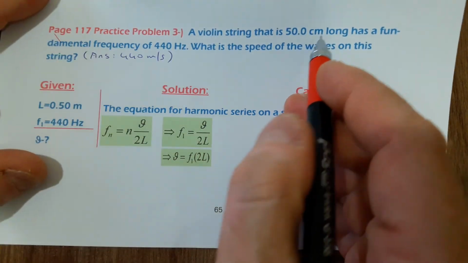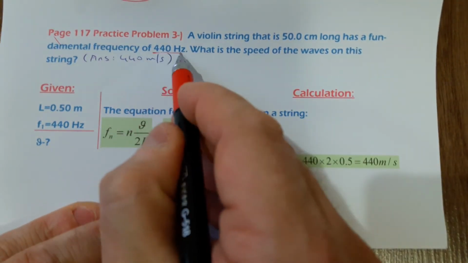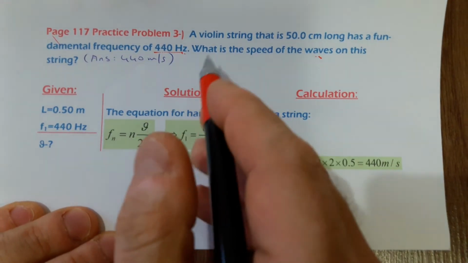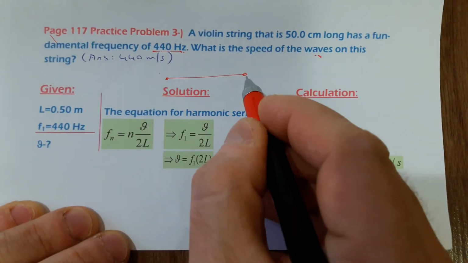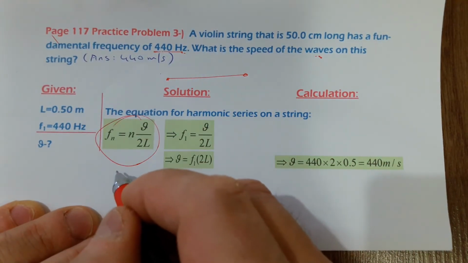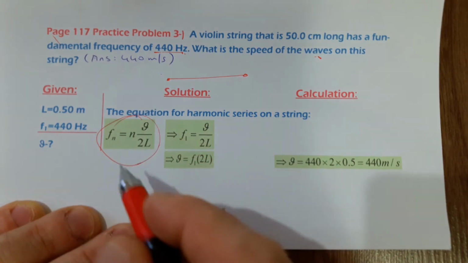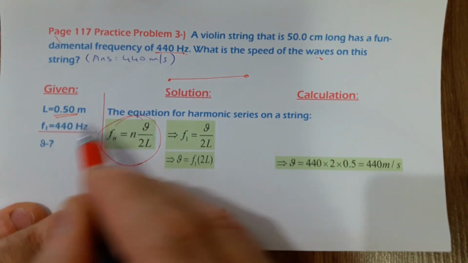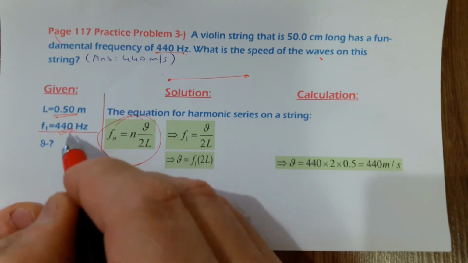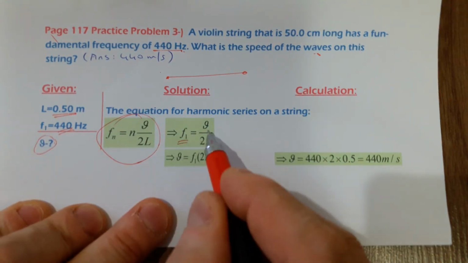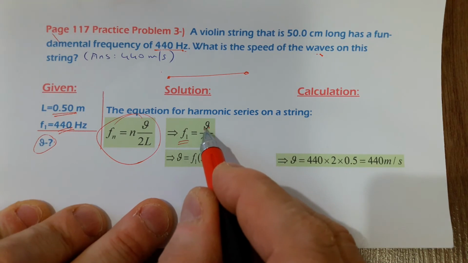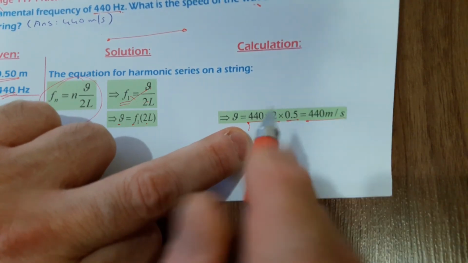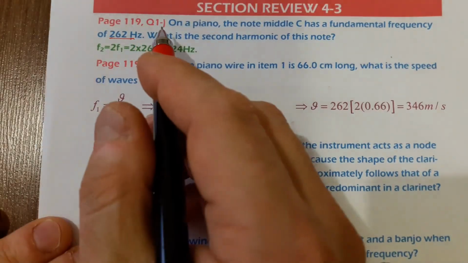A violin string is 50 centimeters long and has a fundamental frequency of 440 Hertz. What is the speed of the wave on the string? This time they are asking about the speed of the wave, because the string is fixed at both ends. It's the equation for calculating the harmonic series, and we divide by 2L. Length is given as 50 centimeters, which is 0.5 meters. The fundamental frequency F1 is given as 440 Hertz. Calculate the speed using F1 equals V divided by 2L. For calculating V, cross multiply: V is equal to F1 times 2L. F1 is given, 2 times L, then you multiply them, and the answer becomes the speed.